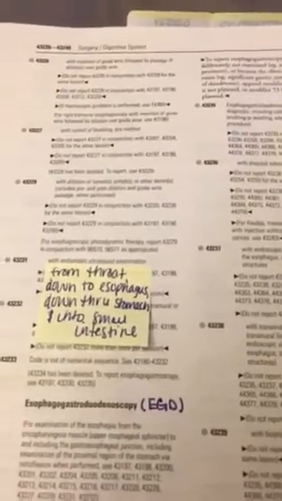The duodenal part actually comes from the small intestine. So the duodenum is part of your small intestine. So it's going to go from the throat down through the esophagus, through the stomach, and into the small intestine. So that's where that big long word comes from. Those are all the body parts that the scope's going to go through. Not much else there.